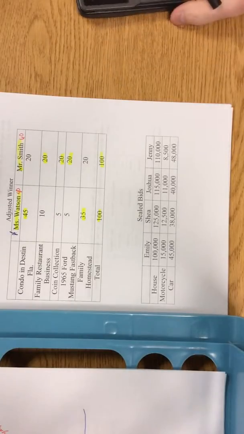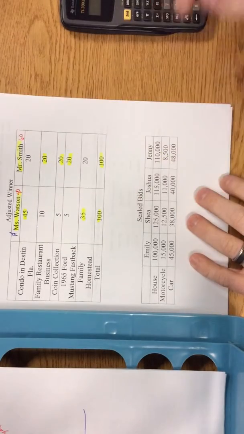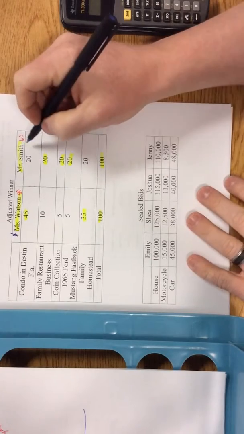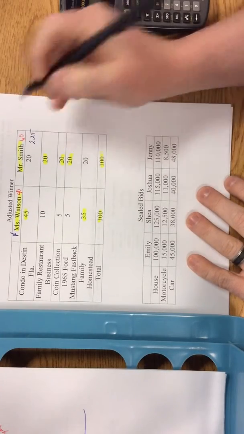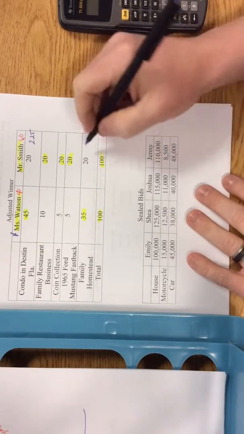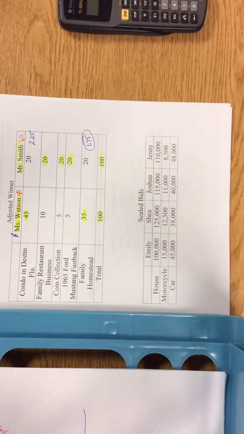So that can't happen. So now we have to take a look at desire points and say, okay, well, which one has the smallest point ratio? So we say, okay, well, 45 divided by 20. If we just take your calculator out, you don't really need to do anything. And we say, okay, well, that's 2.25. And then 35 divided by 20 is 1.75. We see that the family homestead is the smaller point ratio.